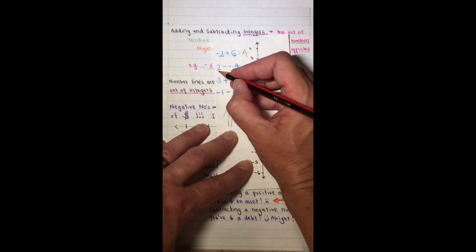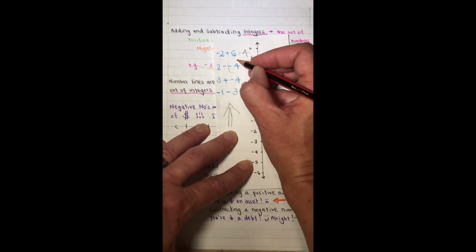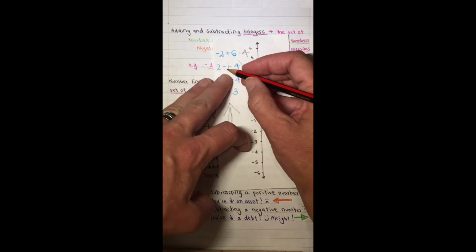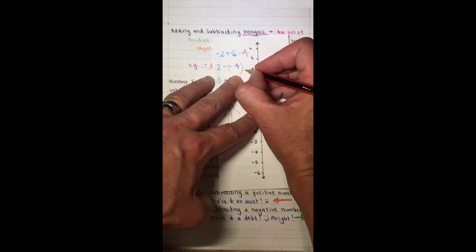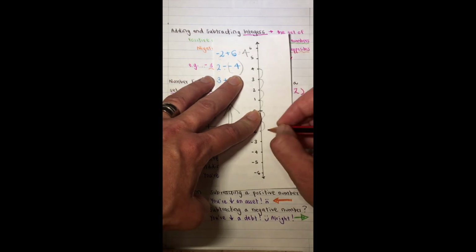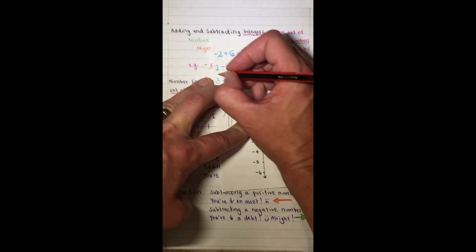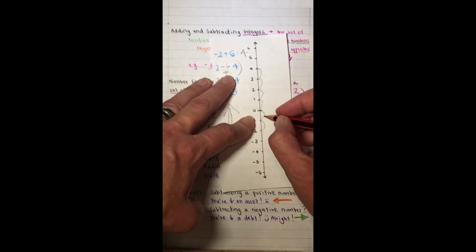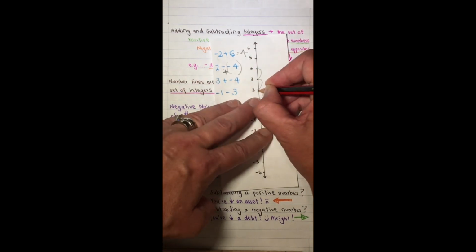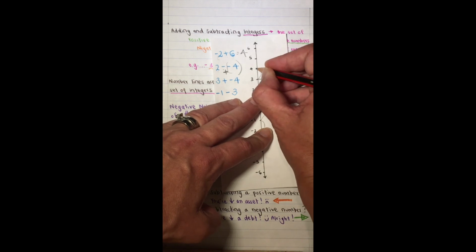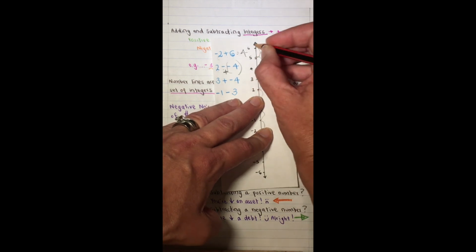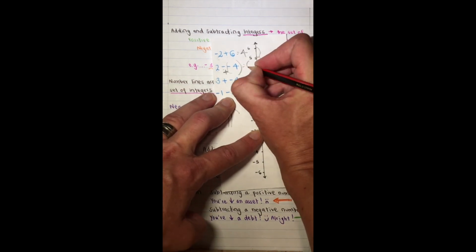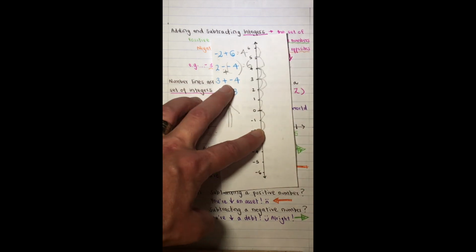Love it. Now we've got 2 minus negative 4. Oh, I'm decreasing a debt of 4. I'm also headed in the upwards direction. So I know that 2 plus 4, actually the minus is a plus. I'm headed up. Let's start at 2, and we'll move up 4. 1, 2, 3, 4. Beautiful. Equals 6.